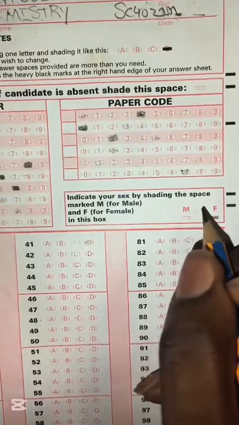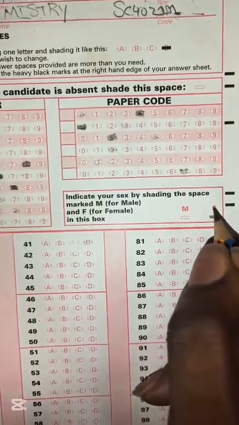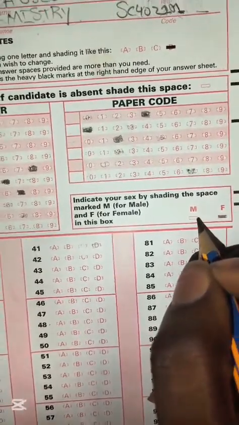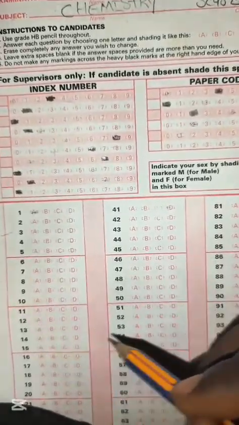So the other step here is to find your gender. So you're either male or female. So if you're female, you shade in here. If you're male, you shade in here. That step is very simple. So we come to the next step, which is just answering the questions.